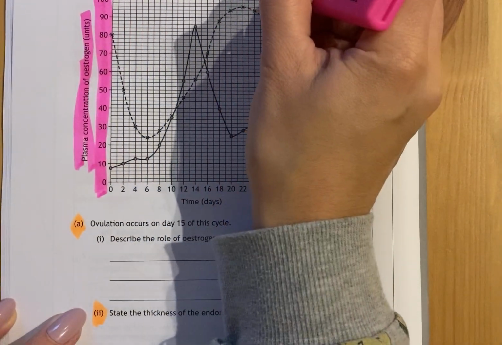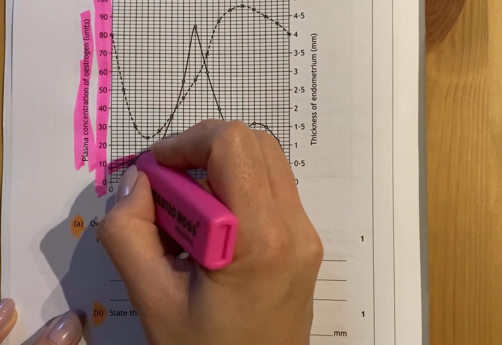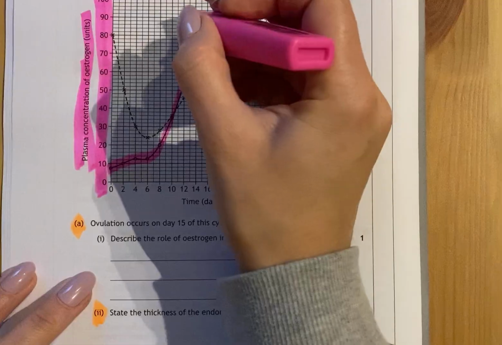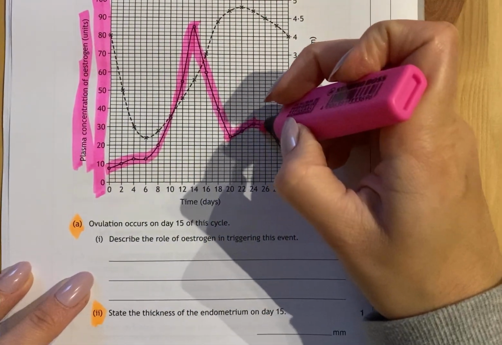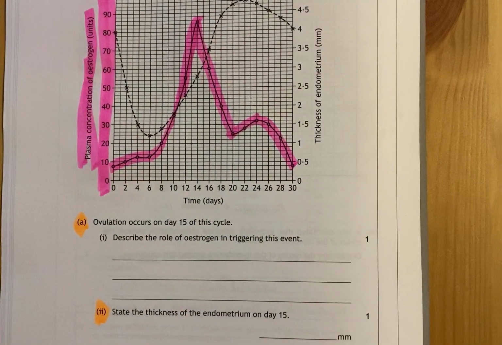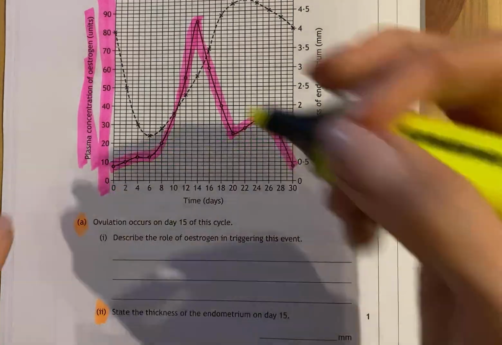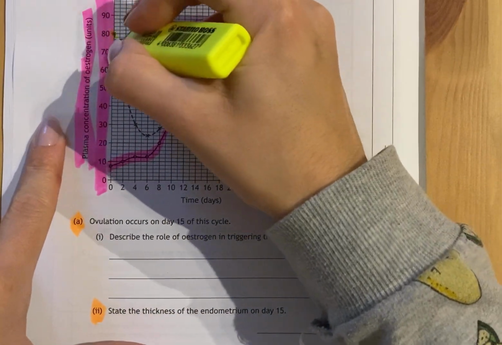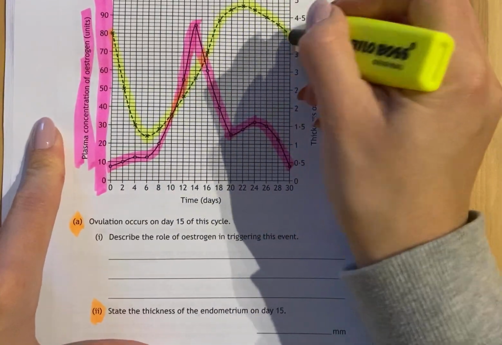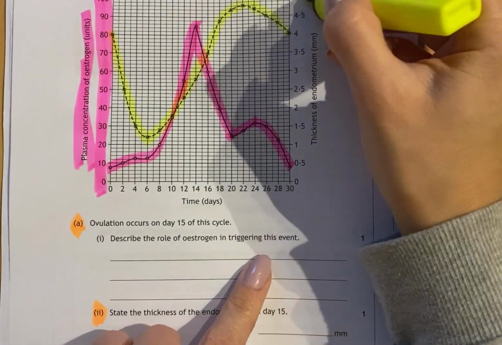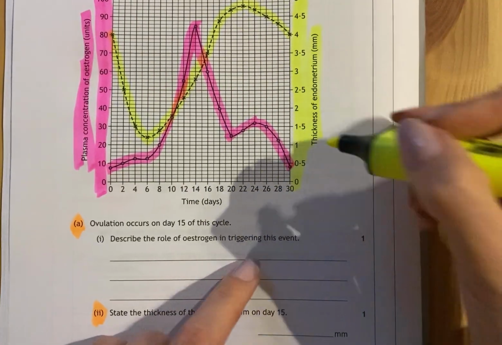So it's the dot points. The next side then will be this dashed line, which is the thickness of the endometrium. Here's your values, and there's your label with your units.